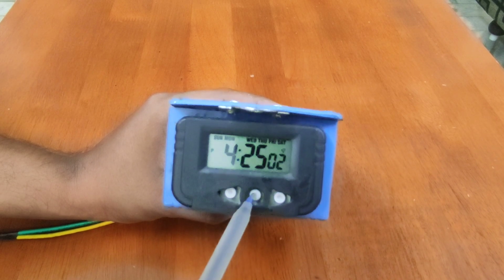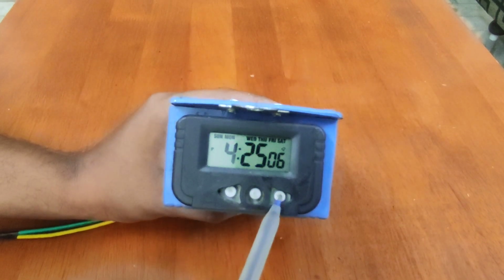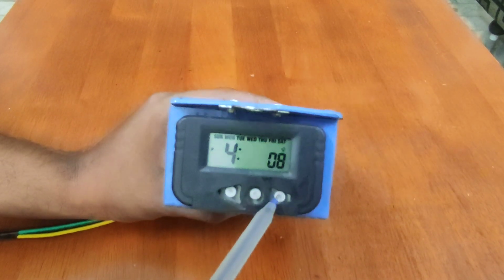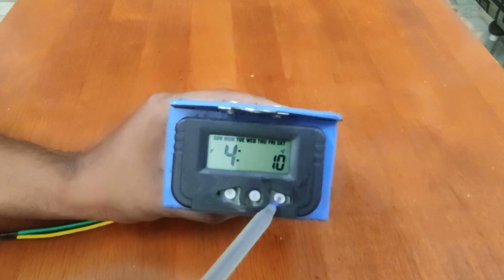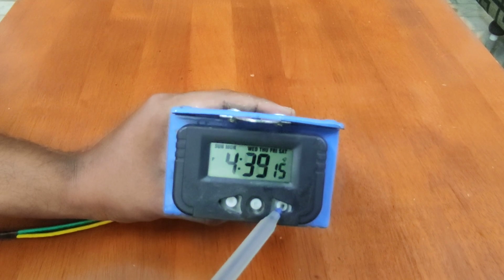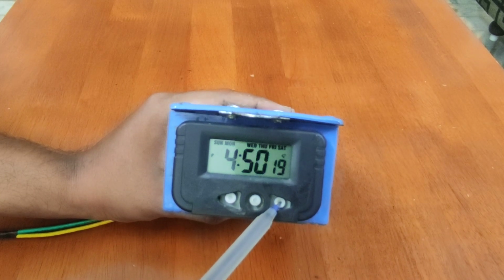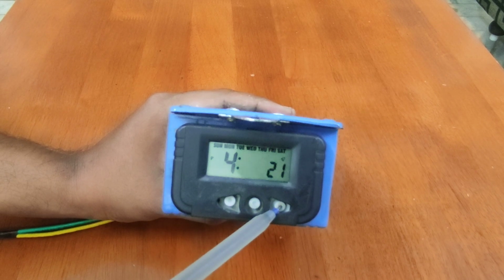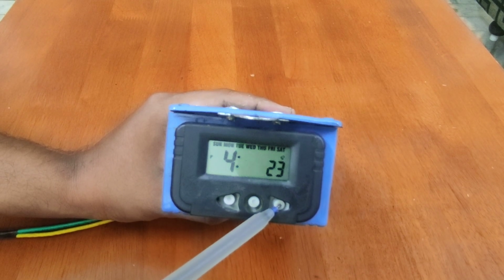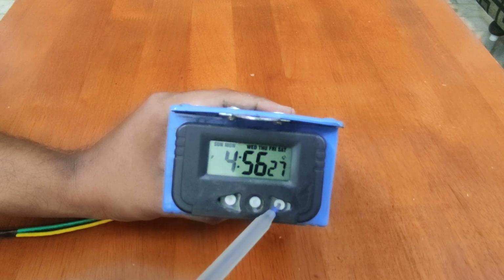Okay, and if you press the center button, the minute will be blinking. Now you can change the minute. I'll show you. If you keep holding it, it'll start running. Okay, so I'll come back to 4:24. That is the real time here now. Yeah, keep pressing.